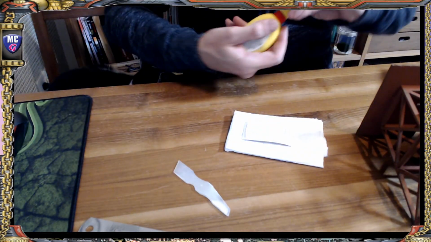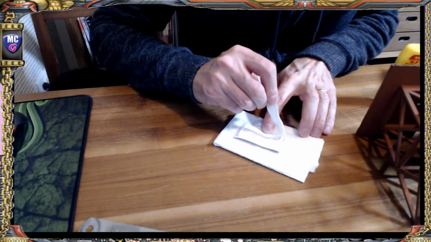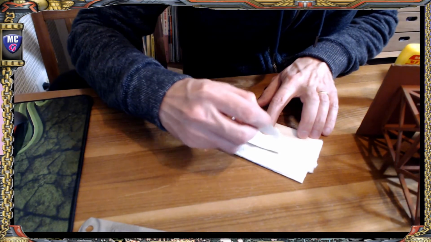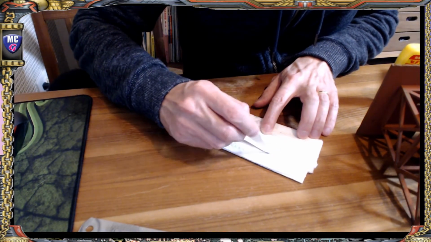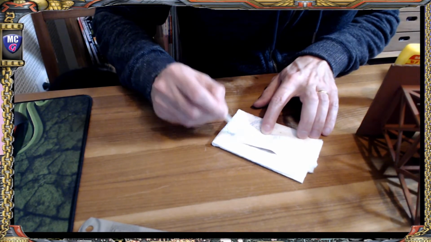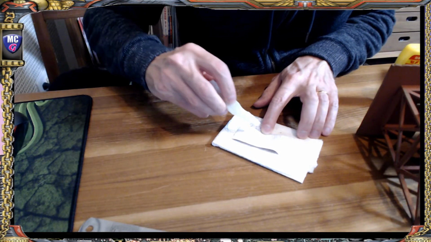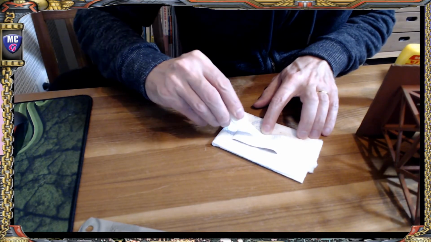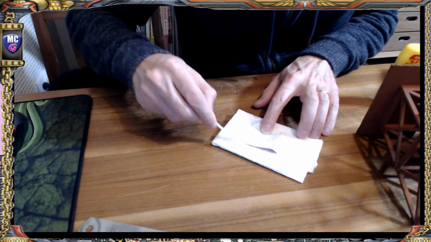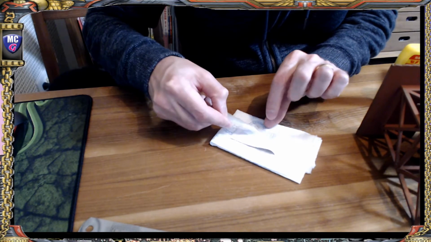Okay, when that's done, use the spreader, whatever you're using for a spreader, to push it to the edges. Push it to the limit. Push it to the edges, and you see that's why I'm using a paper towel, because obviously there's some glue getting off the sides. Okay, so it's nicely spread about.